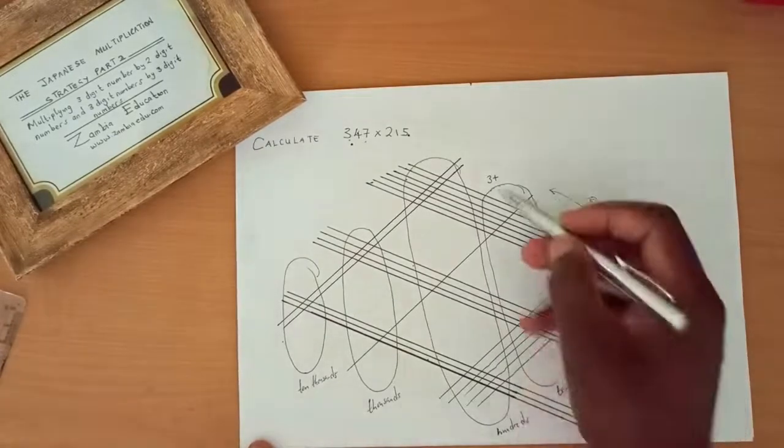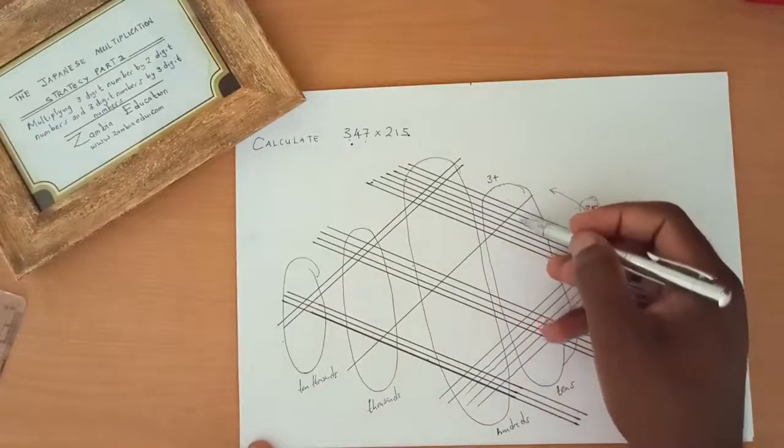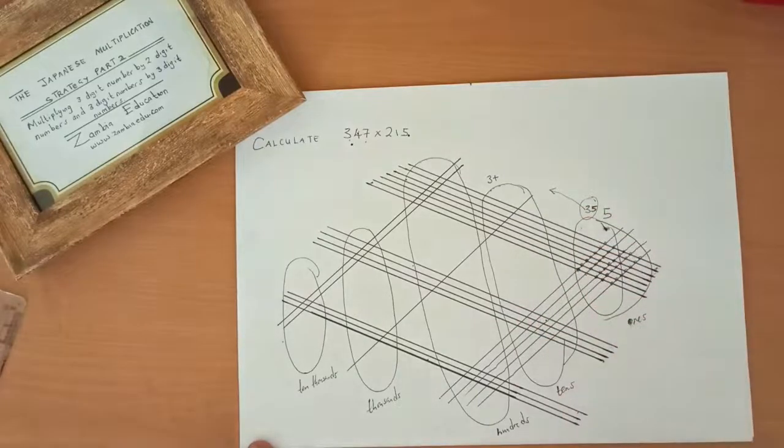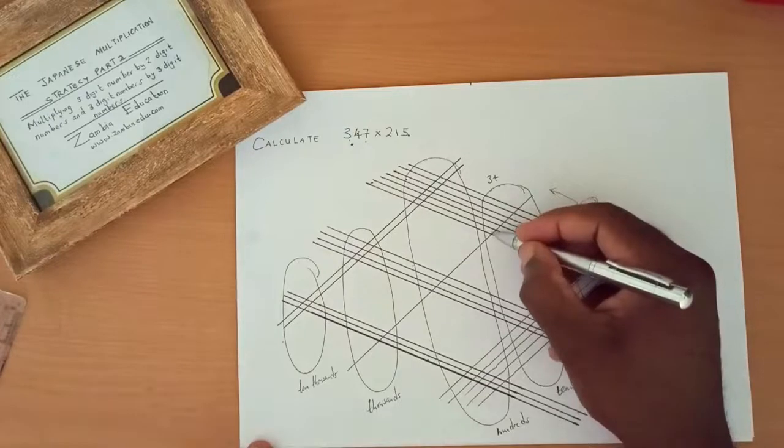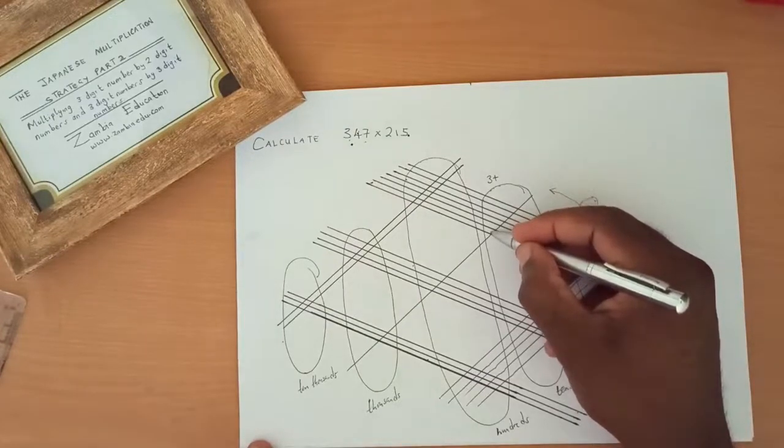However, we are going to add the 3 after we have calculated the line crossings under the tens segment. Let's begin to calculate the line crossings or the line intersections.